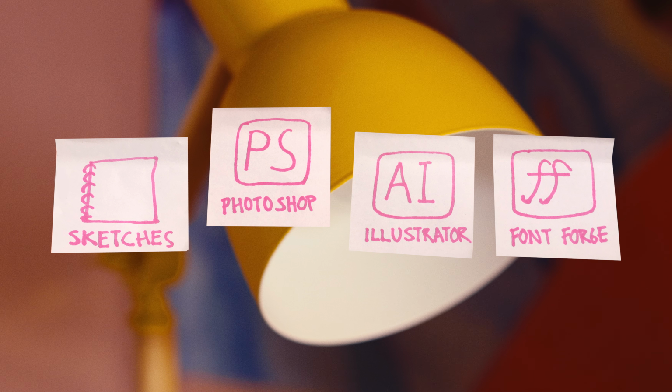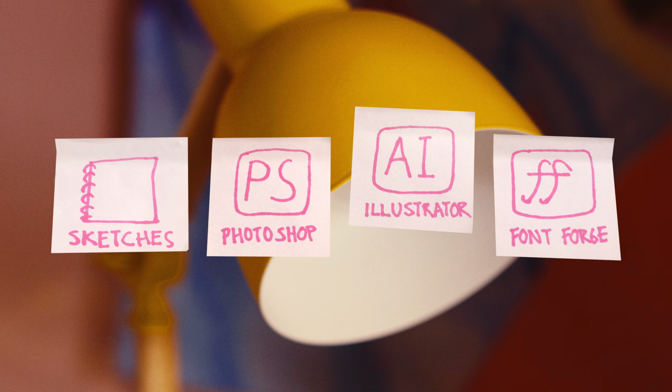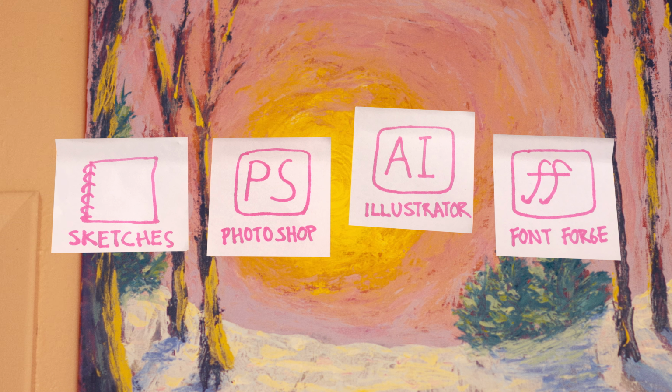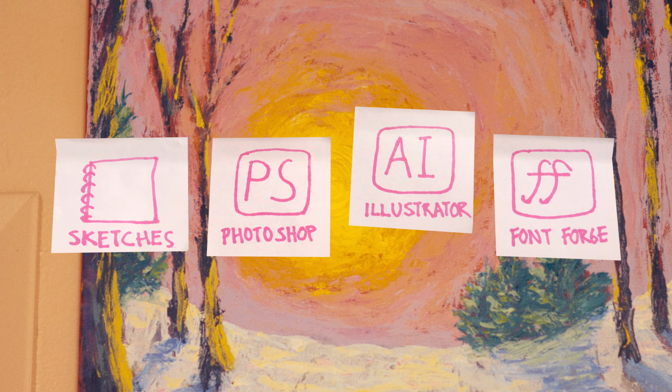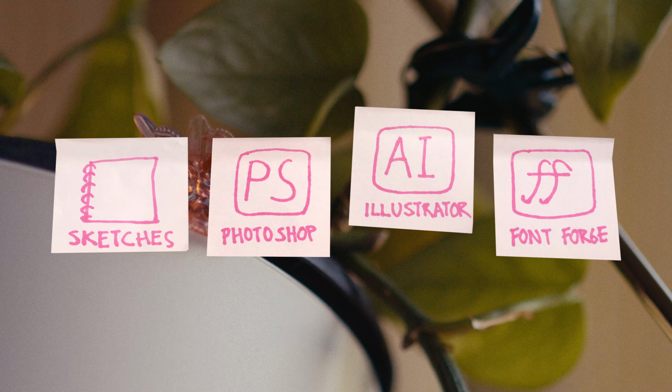Okay, and then from there, we're moving on to Illustrator. And in Illustrator, my goal was to, one, take the letters and turn them into vectors, since it's just an image right now, and also to break them up into individual files, because I figured that's how the software would take them, just one character at a time.